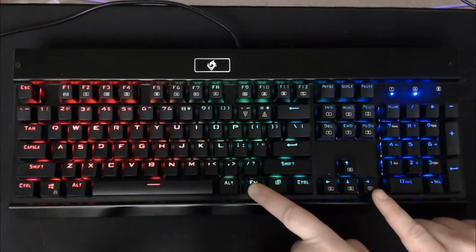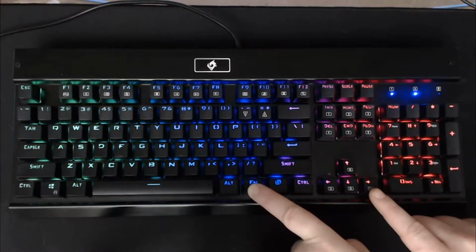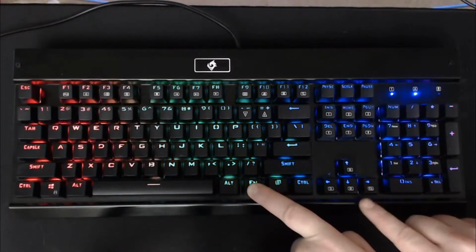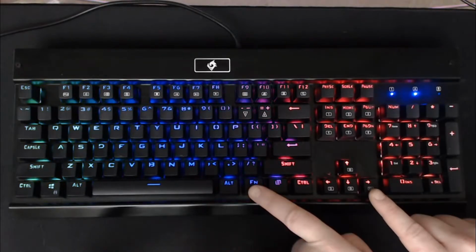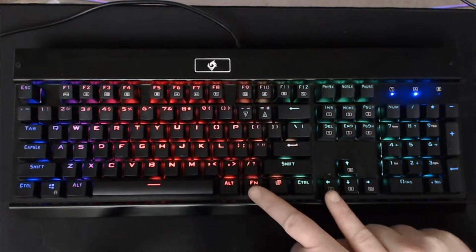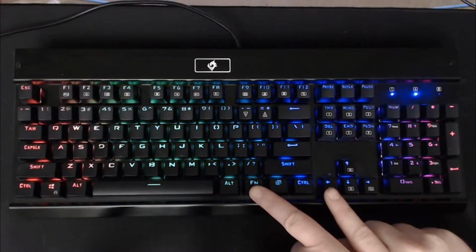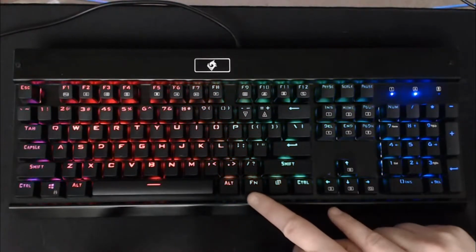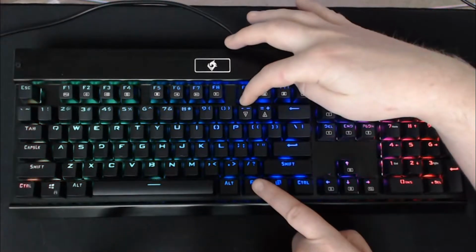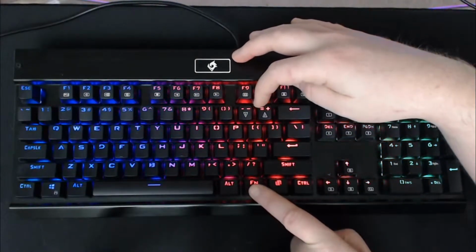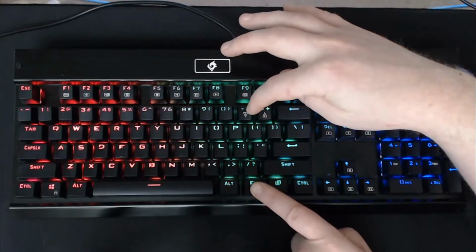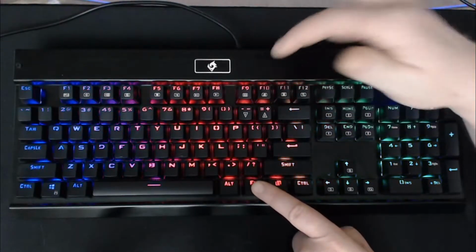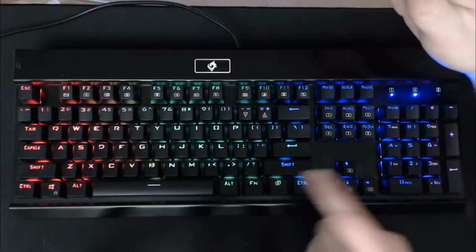Right here, this will cycle the colors. So if a feature has the ability to change color, function plus this key will cycle the colors. If you hold function and press this one here, it will change the direction of the lighting effect when that comes into play. And then these two keys right here, the plus and minus keys: holding function and pressing down will slow down the speed of the lighting effect, and function up will increase the speed of the lighting effect.